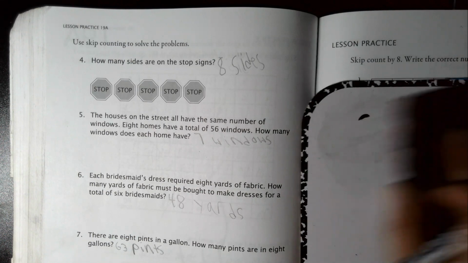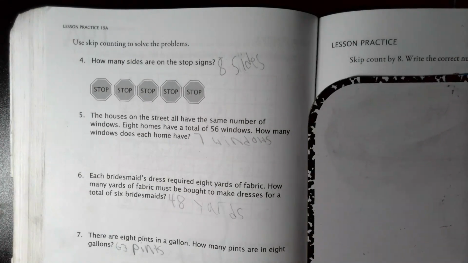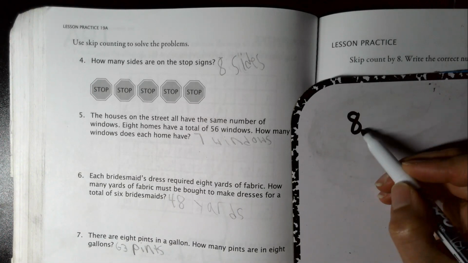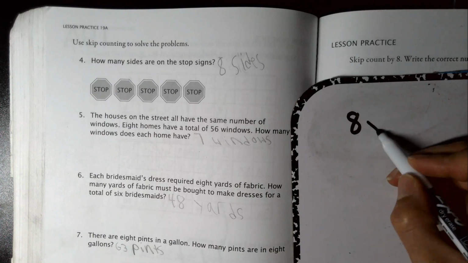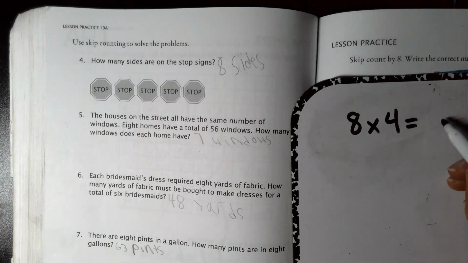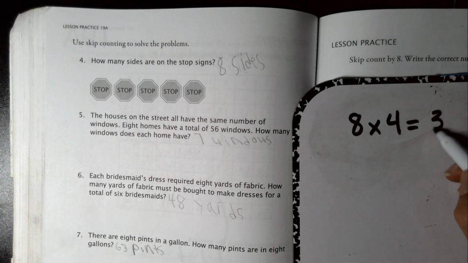Then we go to number 8. It says a spider has 8 legs. Okay, we know we need 8 for something. There are 4 spiders on my wall. How many spider legs are on my wall? So if there's 8 legs in one spider, then we multiply by 4 to get how many are in 4 spiders, and that's 32.